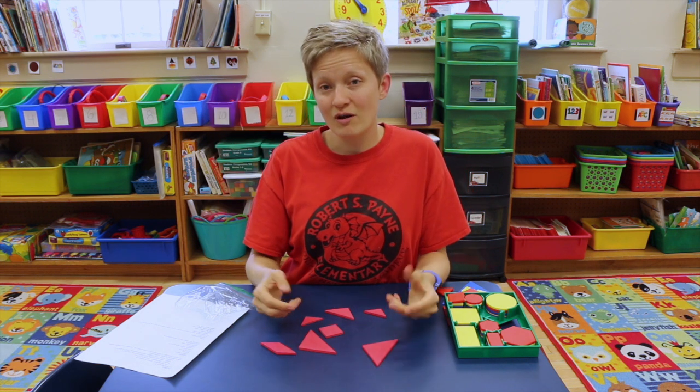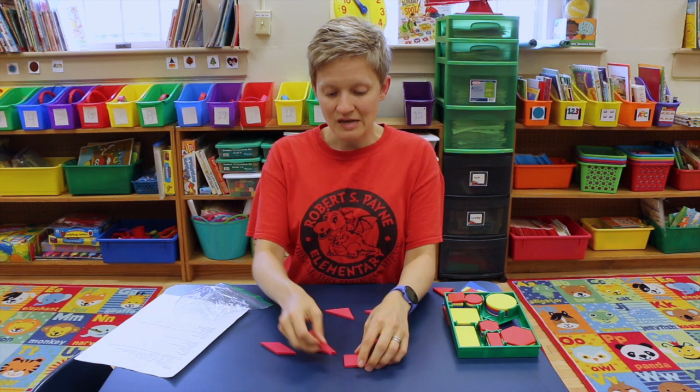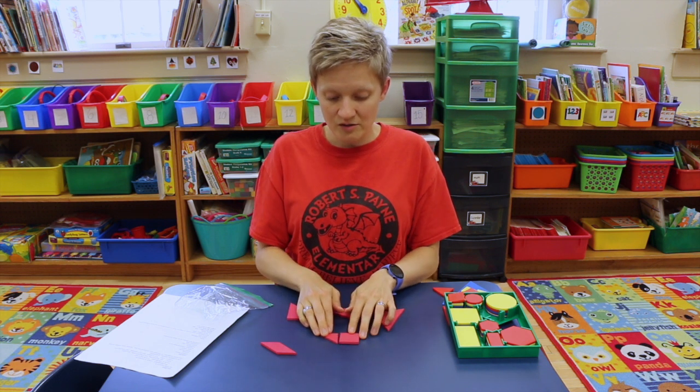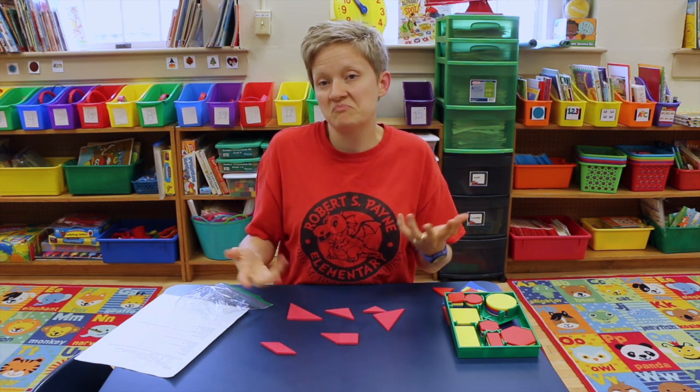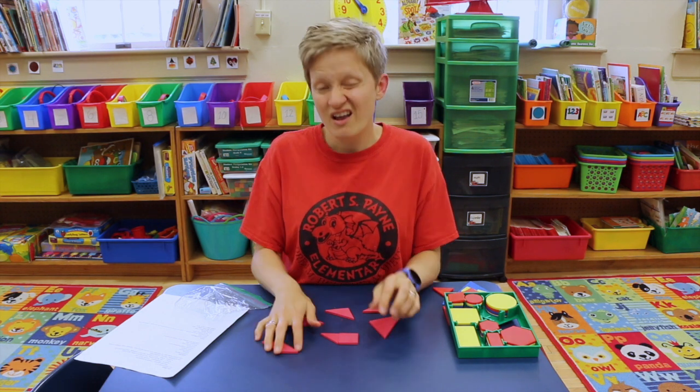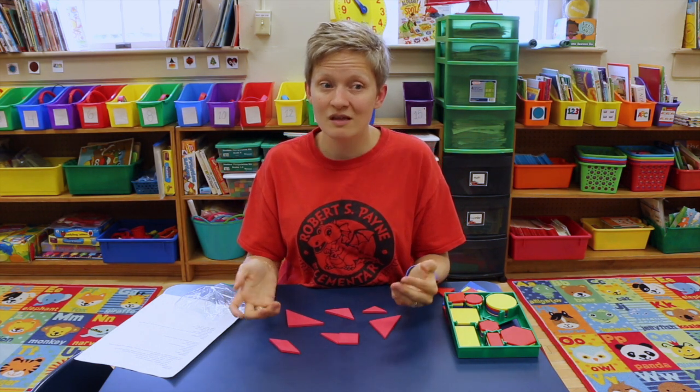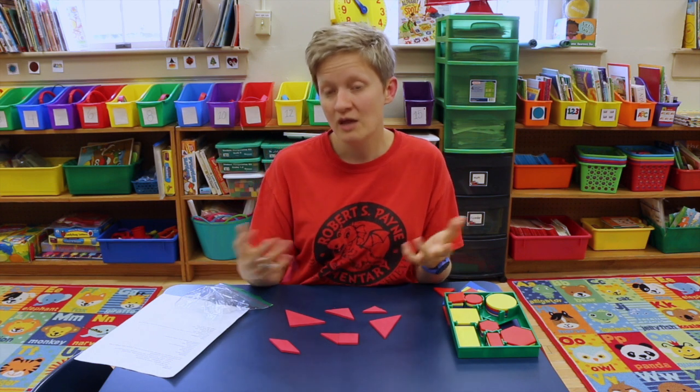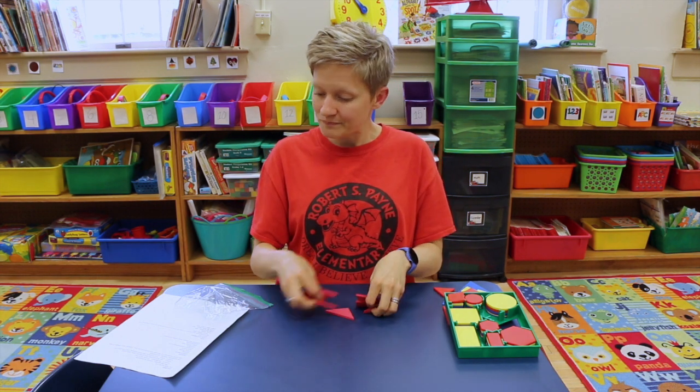But these are also great for combining shapes. The side lengths of many of them are the same, so they're easy to put together, and it's a great puzzle, just putting things together. There are also several books, storybooks, that are about the tangrams that can be a cool cross-curricular connection.